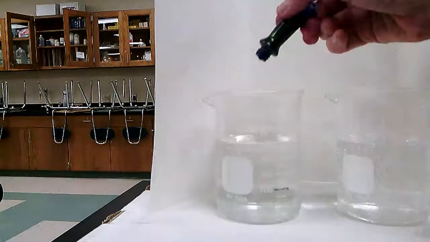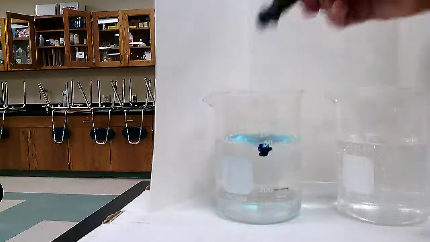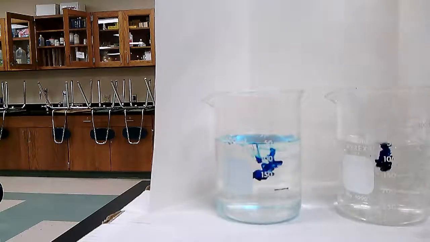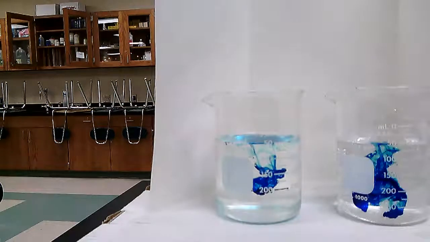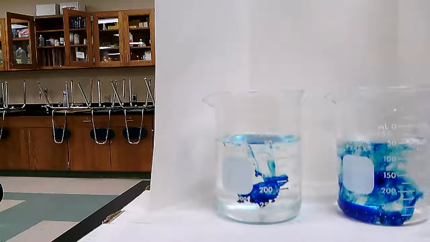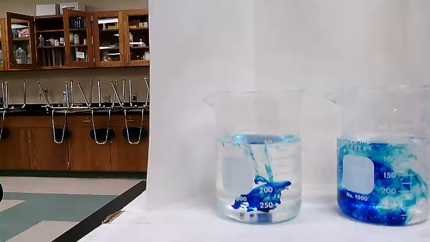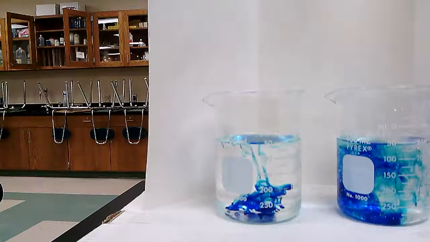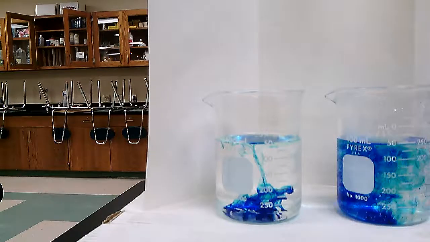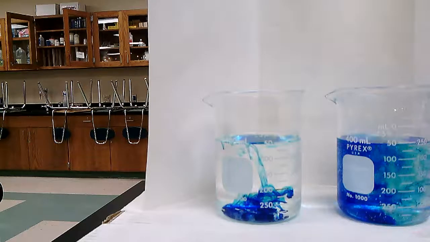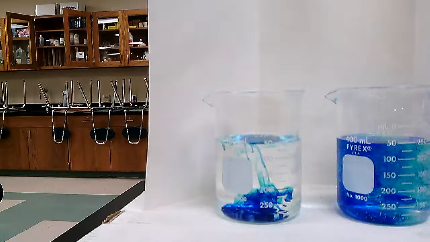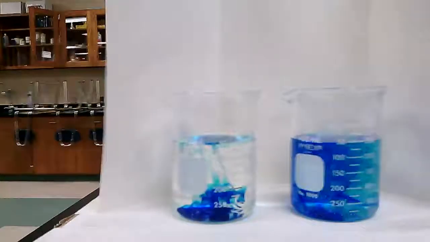So I'm going to put a drop of food coloring in each of these beakers, and I want you to watch what happens. I want you to be thinking about what component of kinetic particle theory I am trying to illustrate with this demonstration.